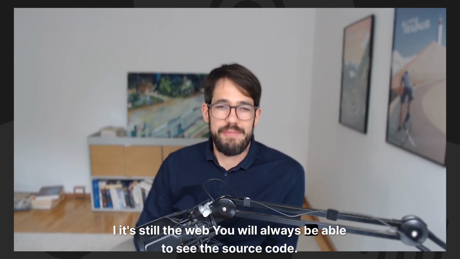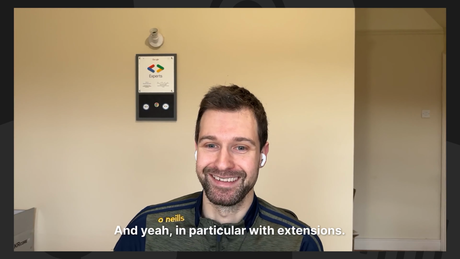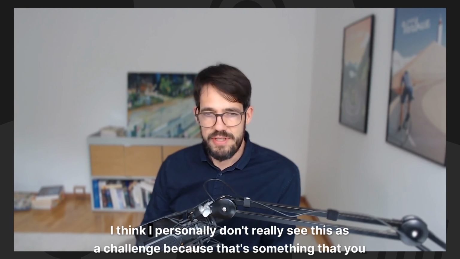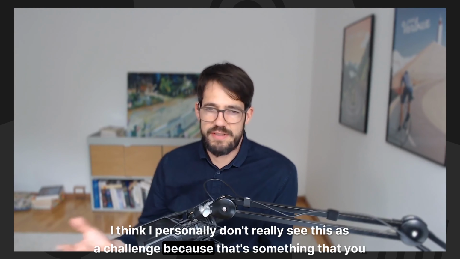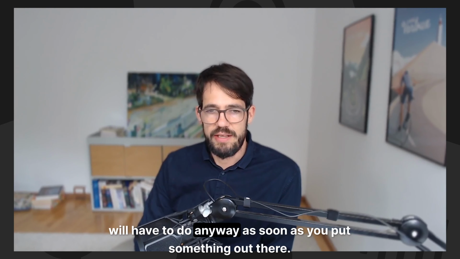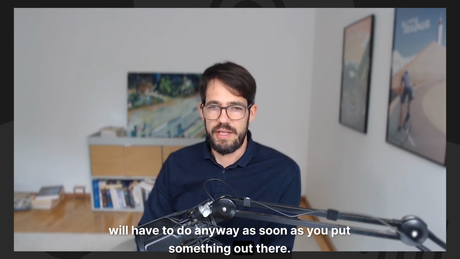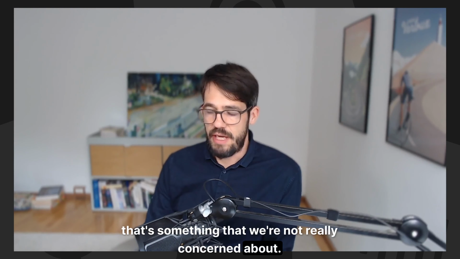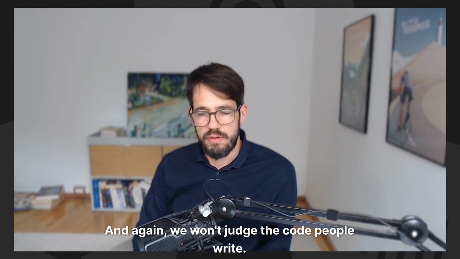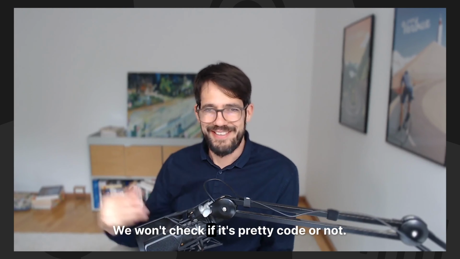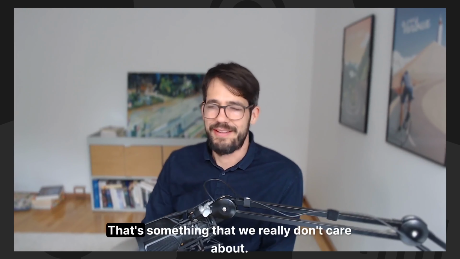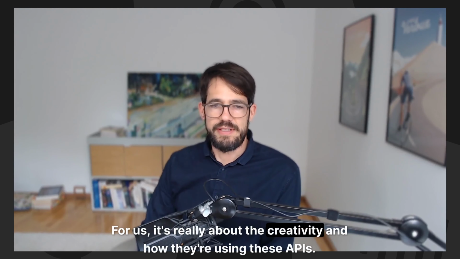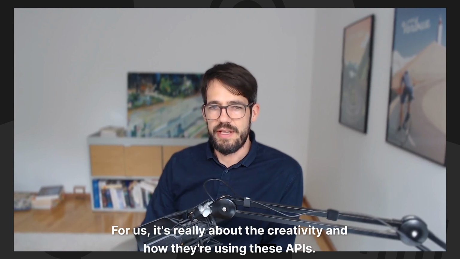You will always be able to see the source code, in particular with extensions. So I personally don't really see this as a challenge, because that's something you will have to do anyway as soon as you put something out there. We're not really concerned about it. Again, we won't judge the code people write. We won't check if it's pretty code or not. We really don't care about that. For us, it's really about the creativity and how they're using these APIs.